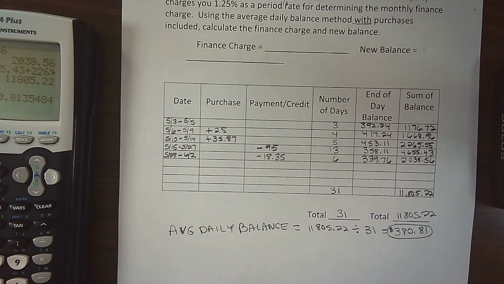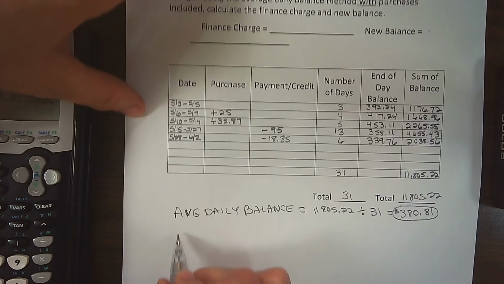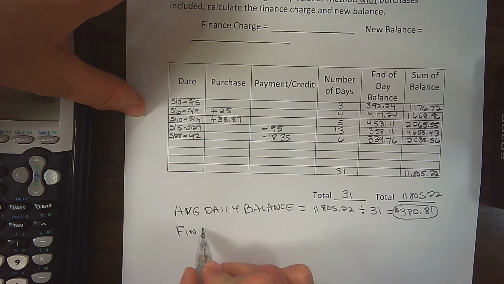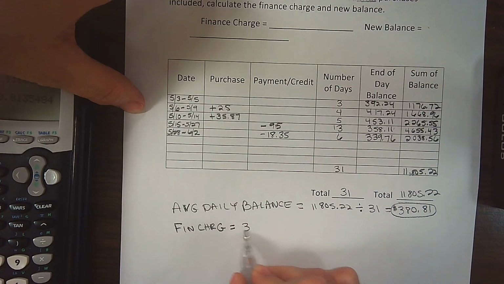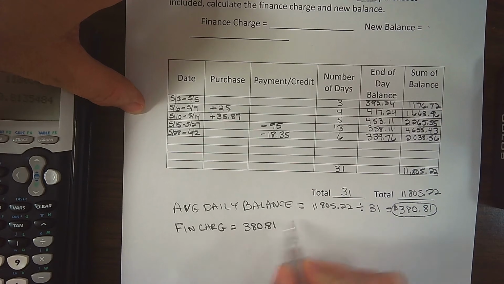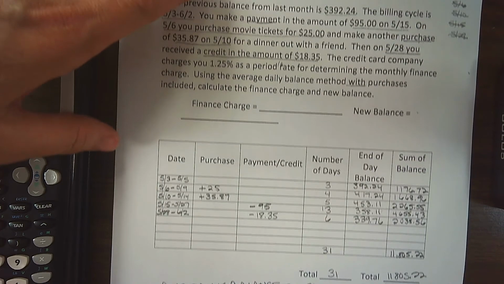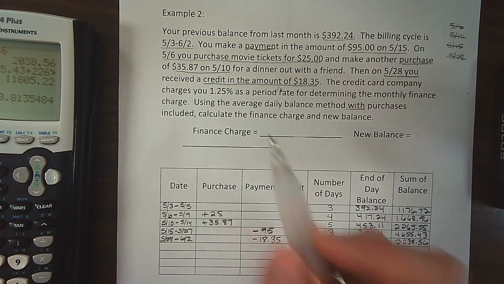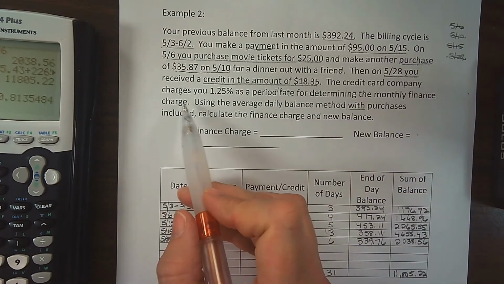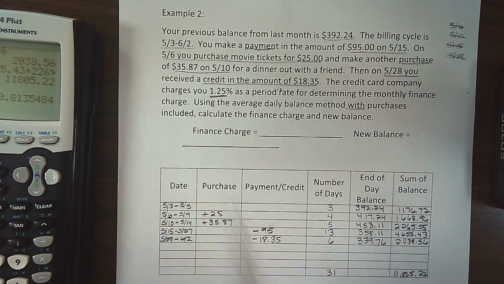All right, so if that's our average daily balance, now we use that to find the finance charge. And remember, finance charge is the average daily balance times the periodic rate. So I do need to look back up in my reading. It says the credit card company charges us 1.25% as a periodic rate.